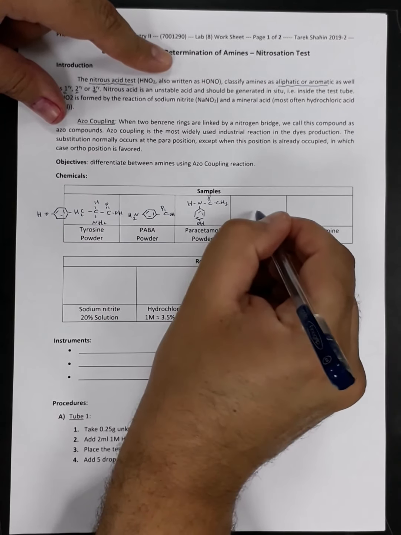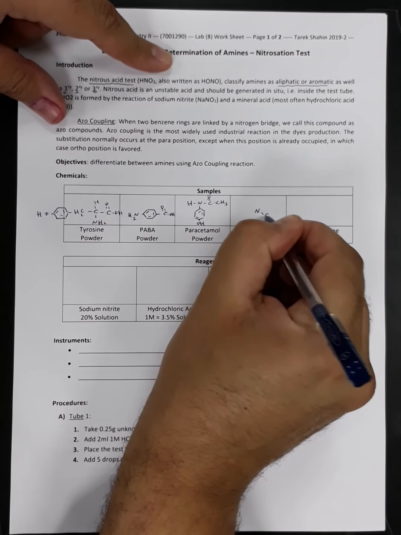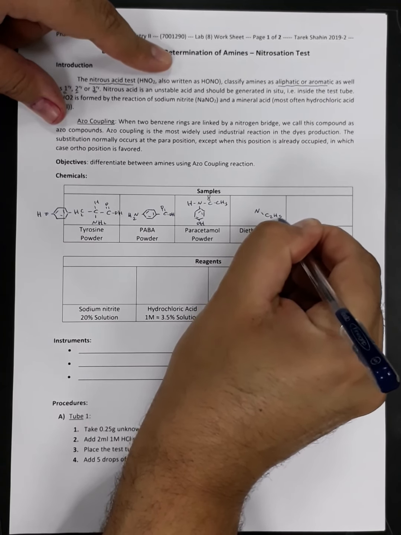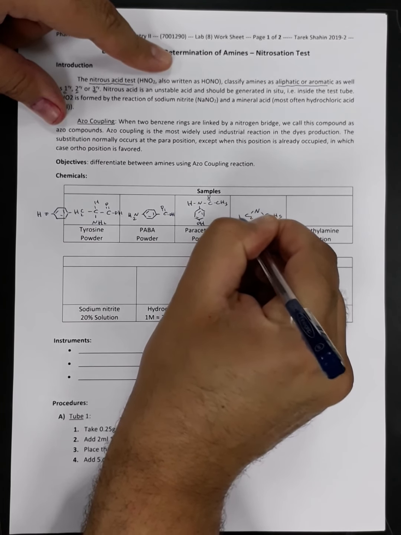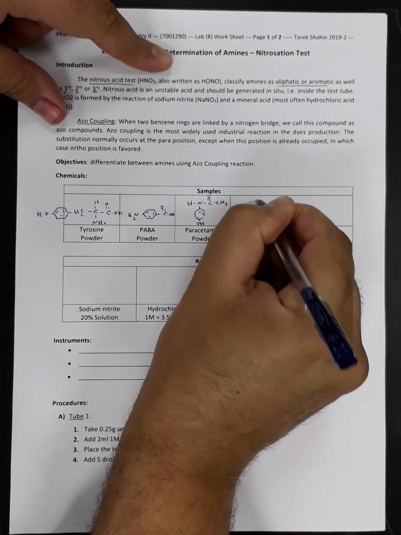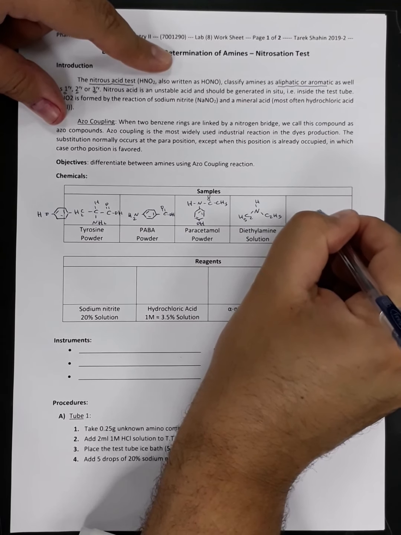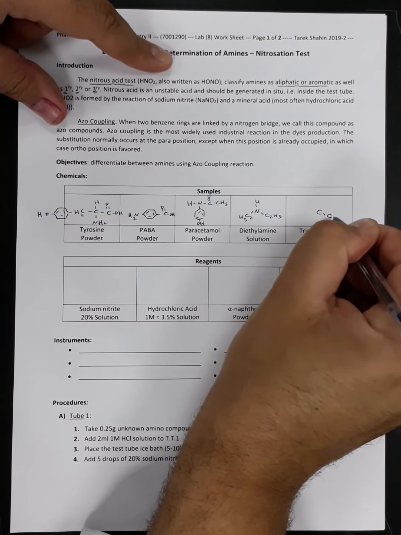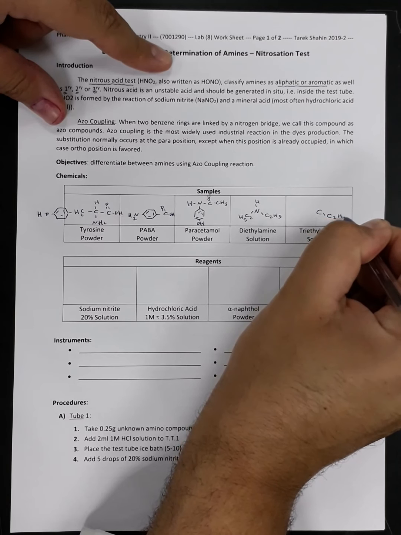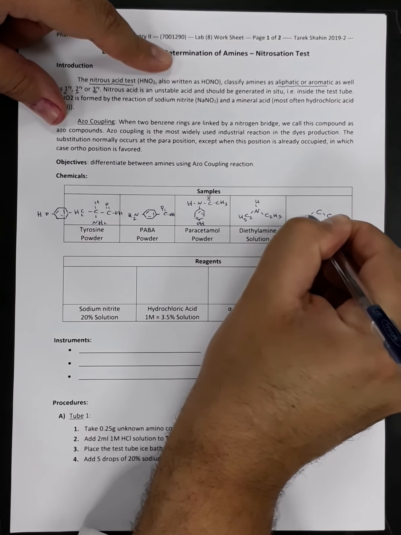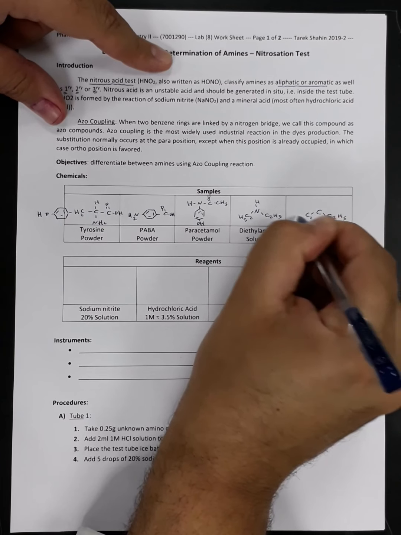For the diethylamine, its symbol, same here. And for the triethylamine, it's similar to diethylamine, but with one additional ethyl group.